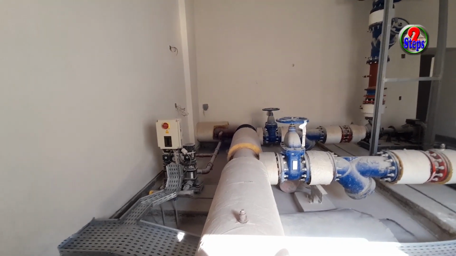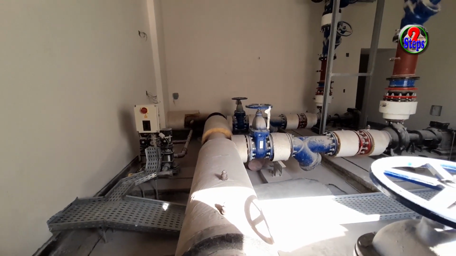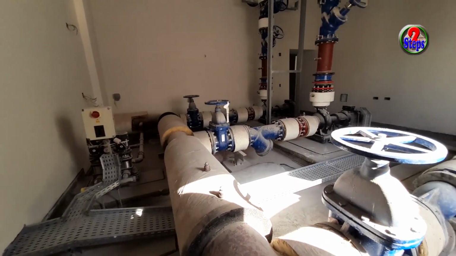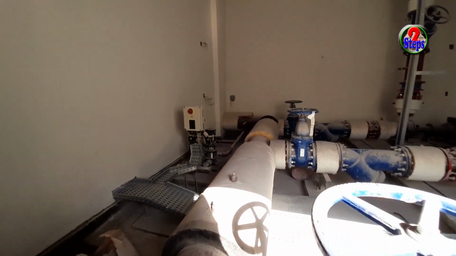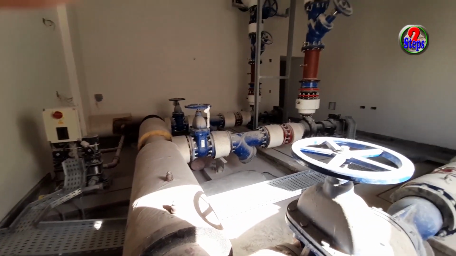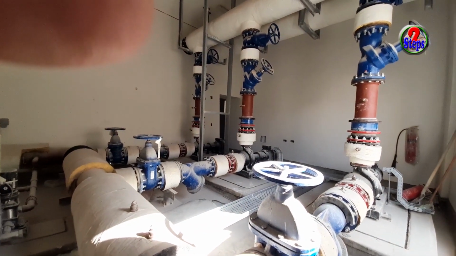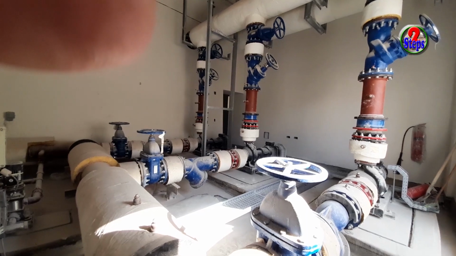The pipe coming from the building to this suction line is also called the primary pump suction header. Every pump is connected to this suction line, and all the connections are typical and the equipment is also the same.